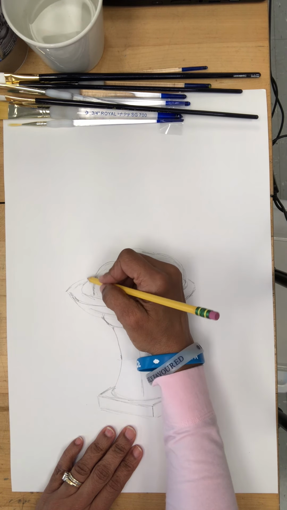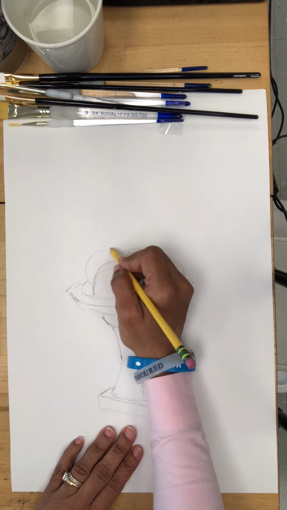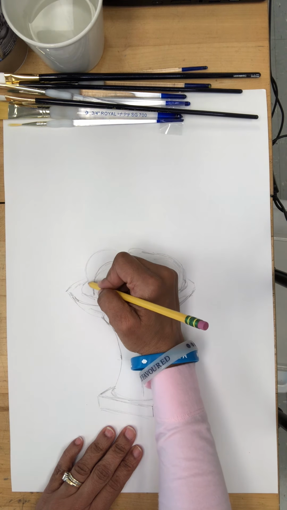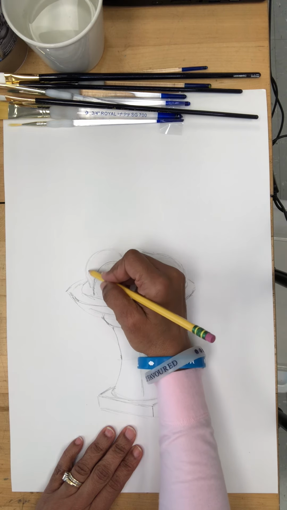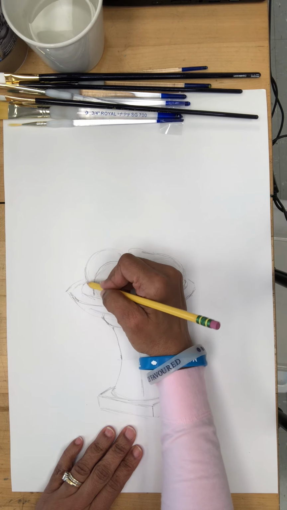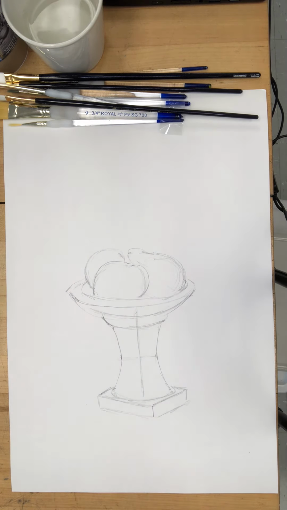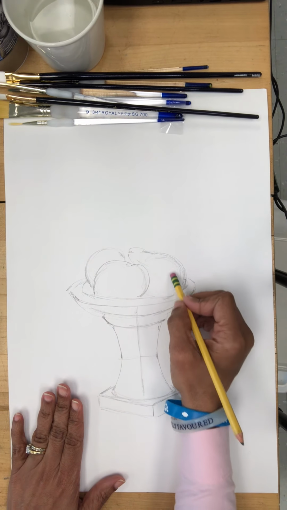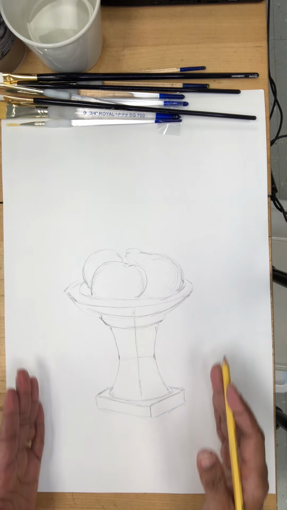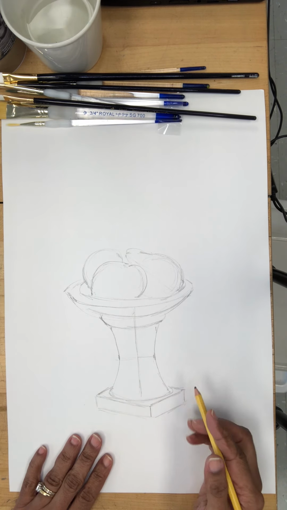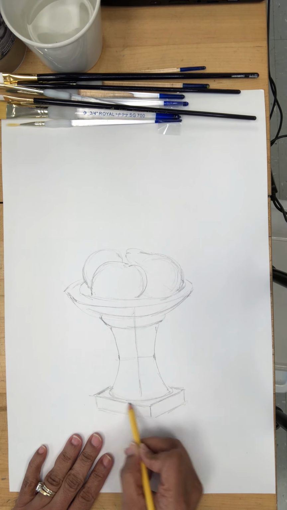You can see a part of another apple back here, but not a lot. It's kind of facing the other way. It's a part of an apple. You don't really need all these sketchy lines, but it just helps you to find the center of what you're working on.